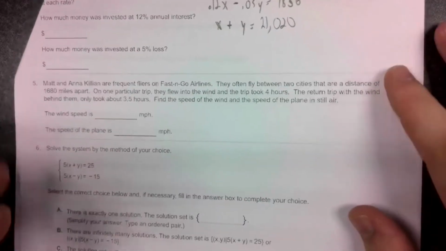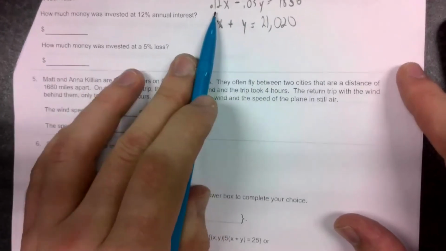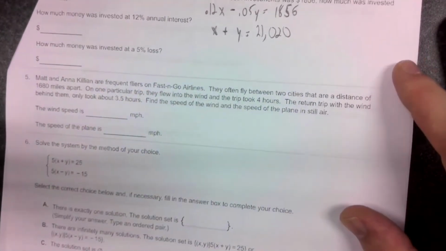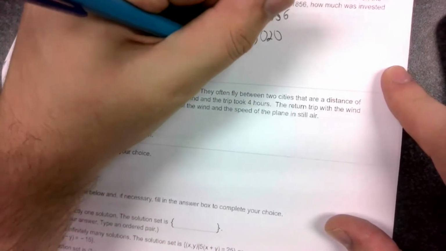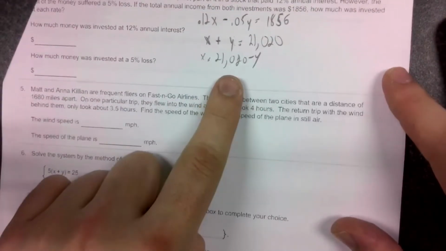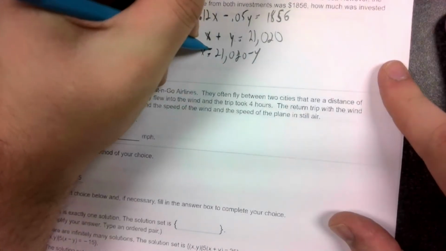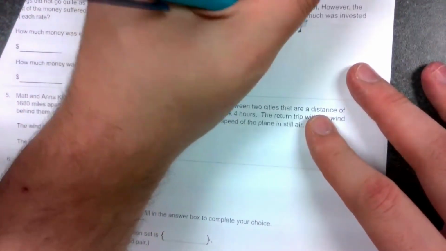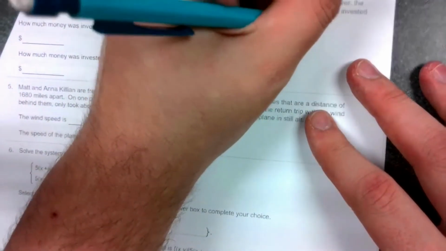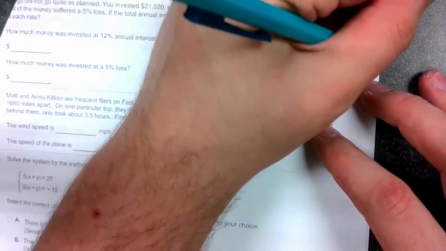Okay? So let's solve for x here. So I'm going to subtract y on both sides. Right, so this equation becomes x equals $21,020 minus y. And now that we have that, we can substitute what x equals into here. And the reason we're doing that is so we just have one variable. So we'll have 0.12, and then x is $21,020 minus y, minus 0.05y. That's equal to our interest, right? How much we made.